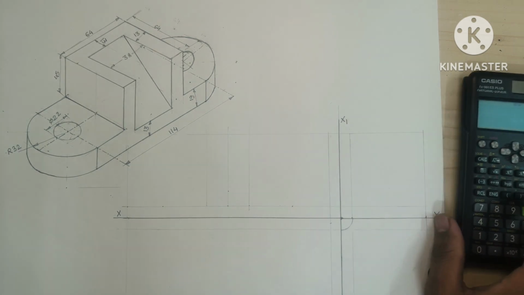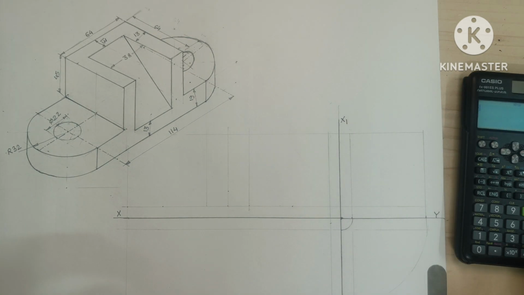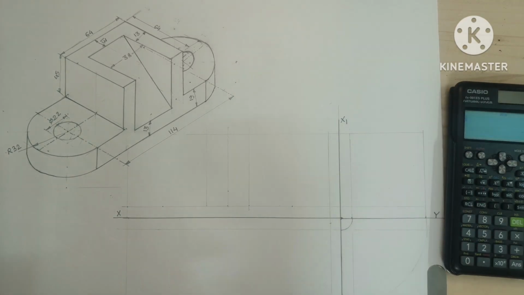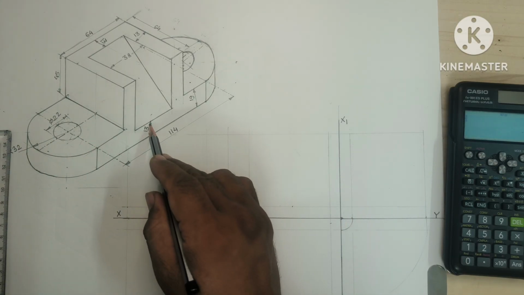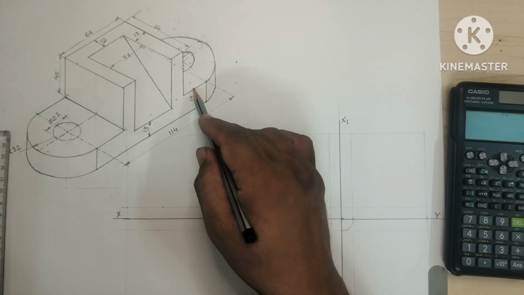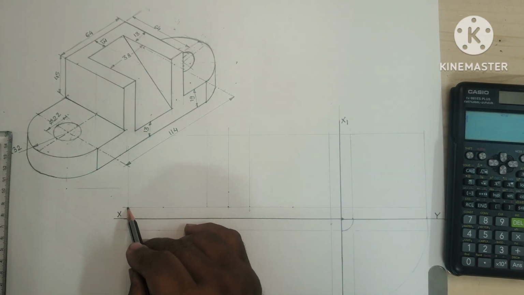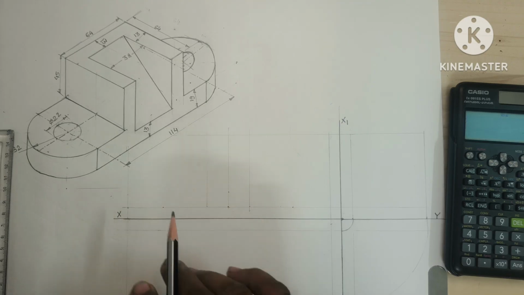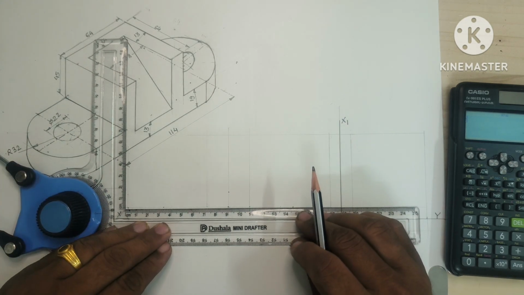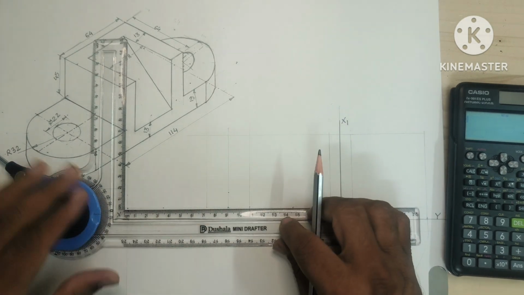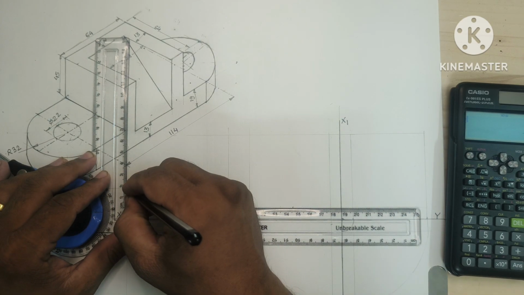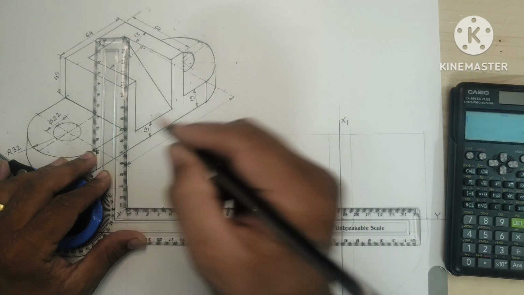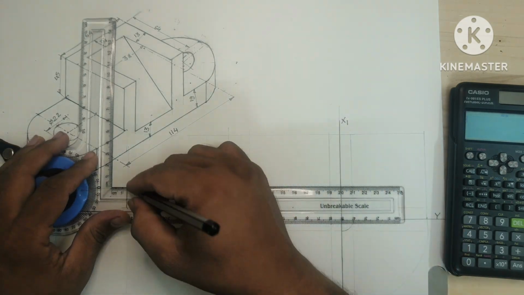Now first of all we will consider this as the center line. This distance is how much? It is 13, and this distance is 19. First of all I will take the distance from this point in the above direction, that is the 19. We are drawing the front view. This distance is 19. Hence I will draw this line, again a faint line.